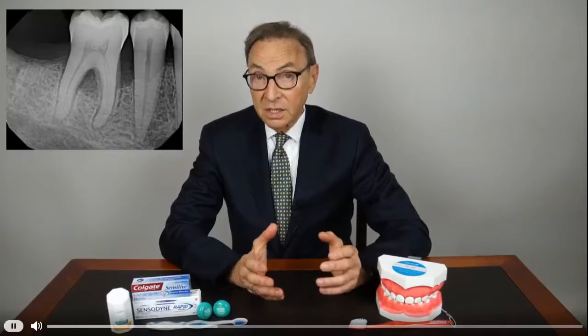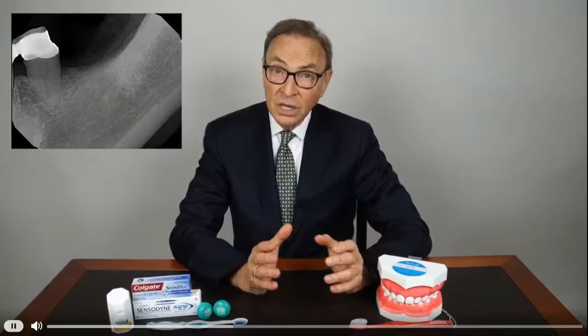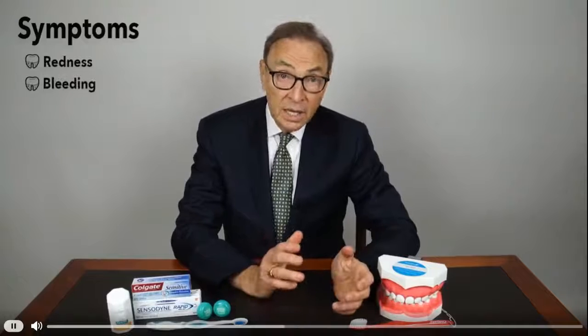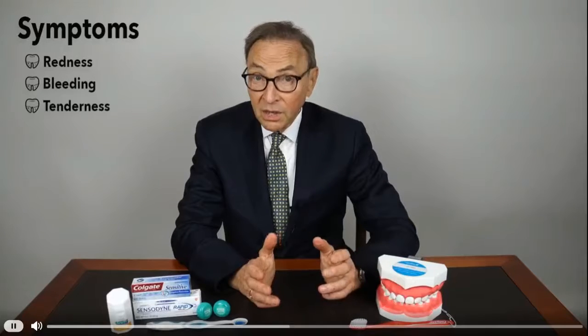Now, periodontitis tends to be more severe. You start losing bone, you lose the support of the tooth, you lose the tooth. But if we can catch it in the gingivitis stage and eliminate the gingivitis, very often we can stop it at that point and prevent it from getting to the periodontitis or the more serious stage of bone loss and potential tooth loss. In plaque-induced gingivitis, some of the symptoms that we see are redness, bleeding, little tenderness of the gum.